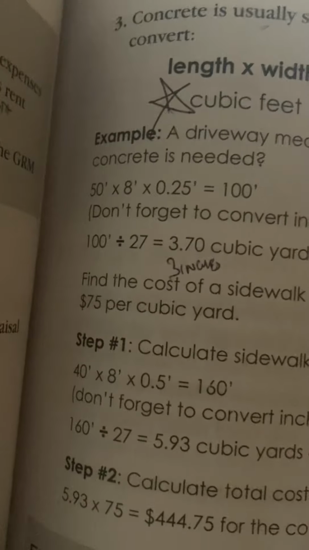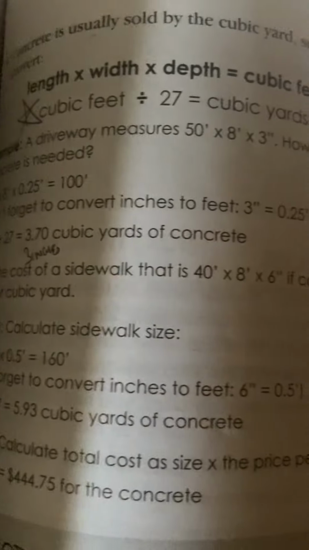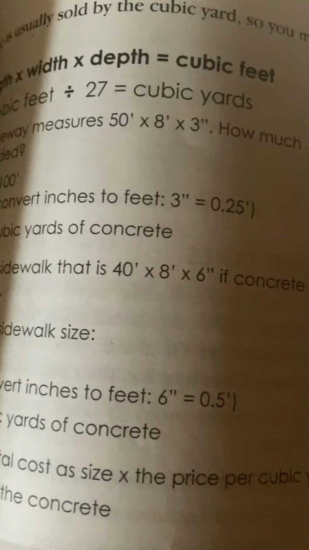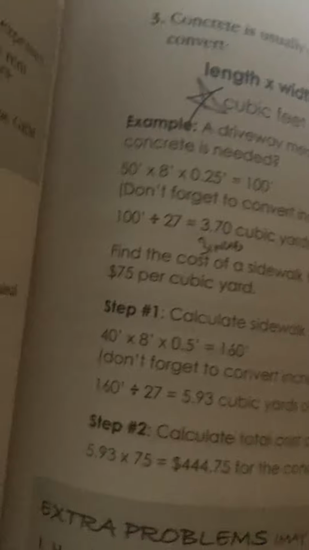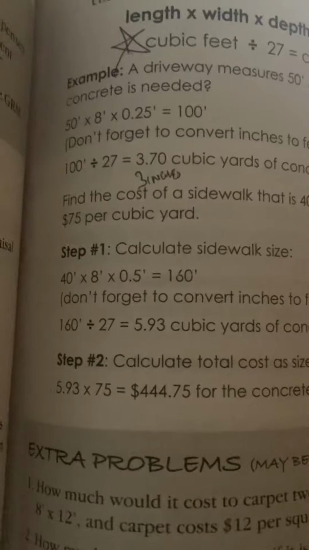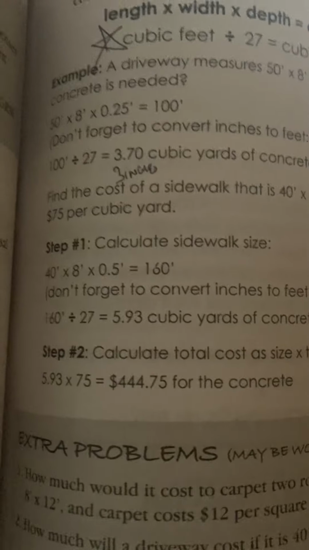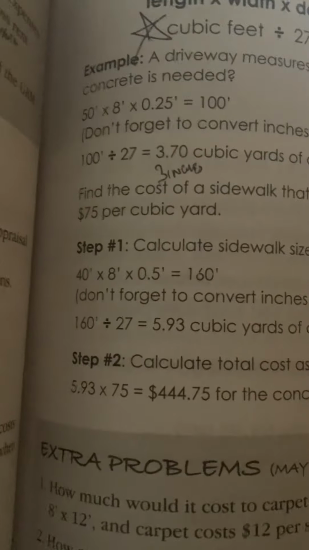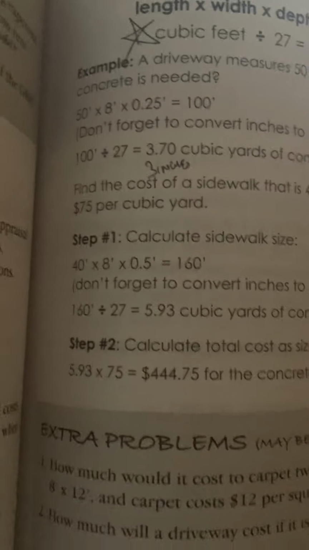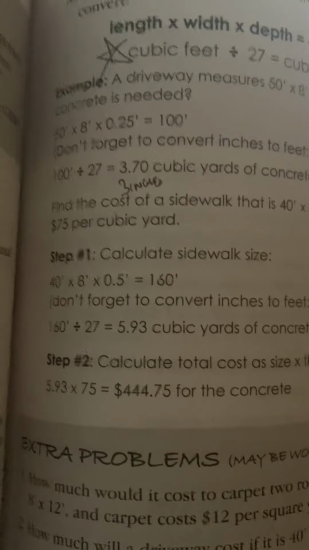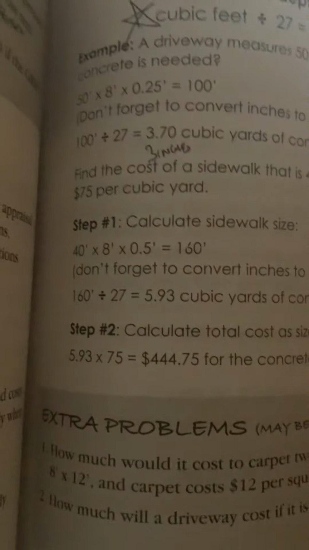Find the cost of a sidewalk that is 40 feet by 8 feet by 6 inches, if concrete costs $75 per cubic yard. Step number 1, calculate sidewalk size. 40 feet times 8 feet times a half a foot equals 160 cubic feet.